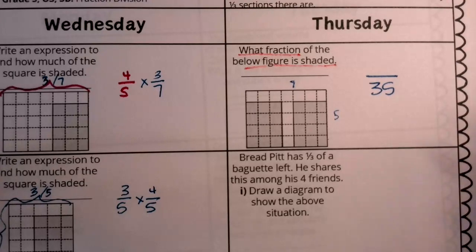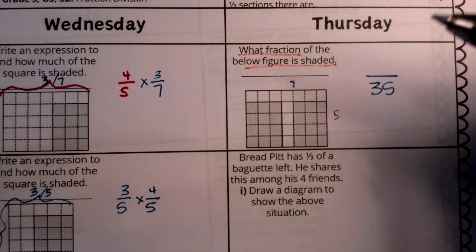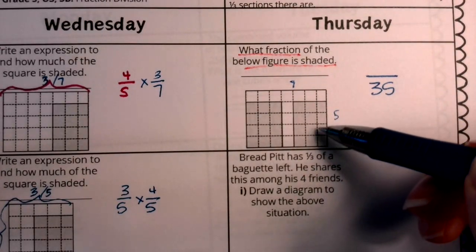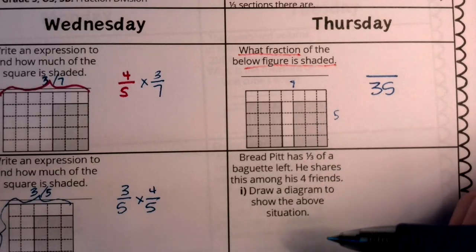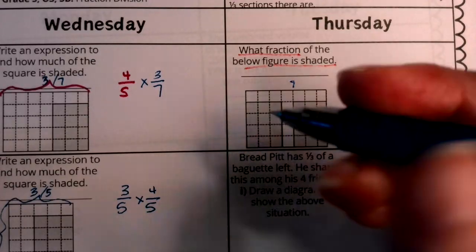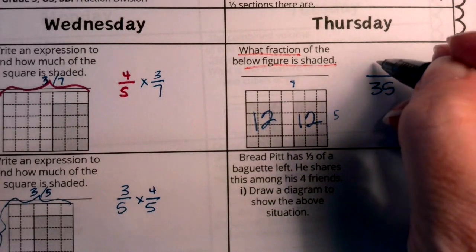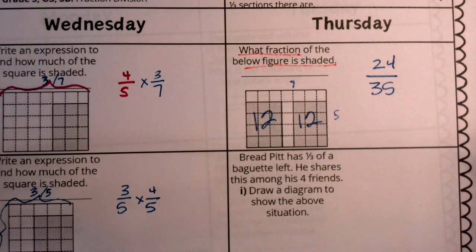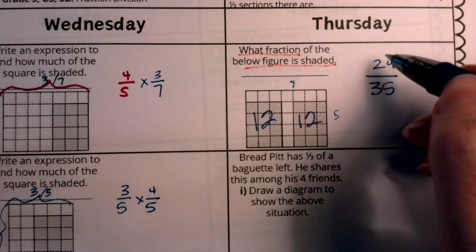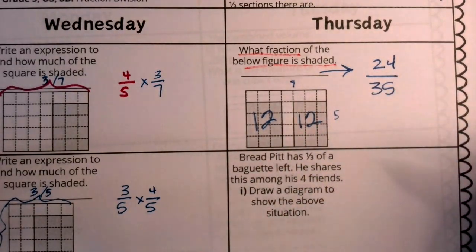Now, how many of those 35 have shading? Let's count. 1, 2, 3, 4, 5, 6, 7, 8, 9, 10, 11, 12. And I actually see 12 more over here. So there's 12 here, there's 12 here. That tells me that my numerator should be 24. So my answer to this question is 24/35. And we have finished question one.